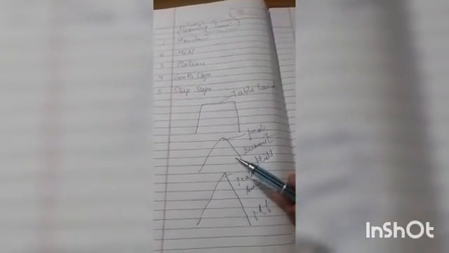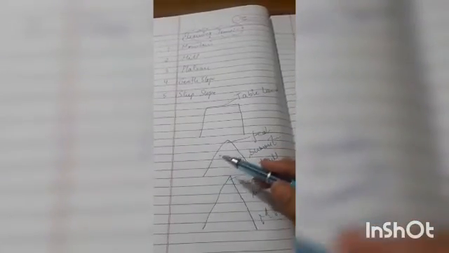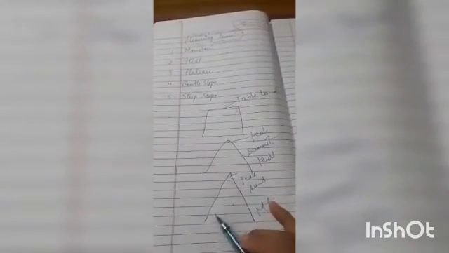A hill is comparatively lesser in size or height, and its slope is less steep as compared to a mountain, right? So a mountain is higher than a hill, and its slope has more steepness. So this is the difference between a hill and a mountain.